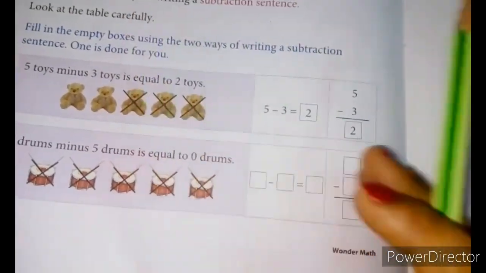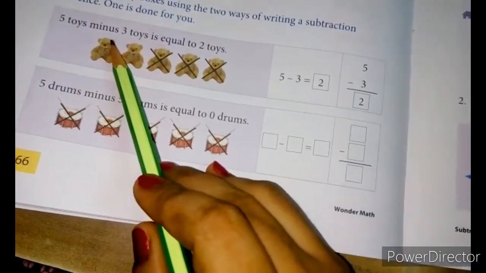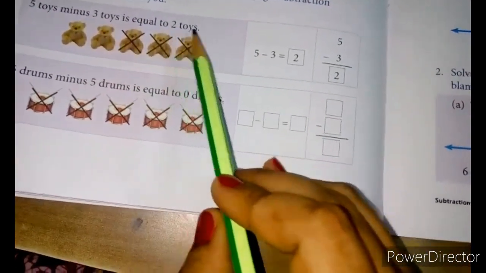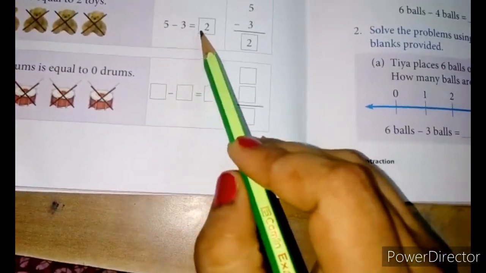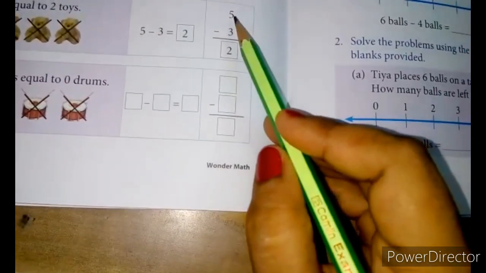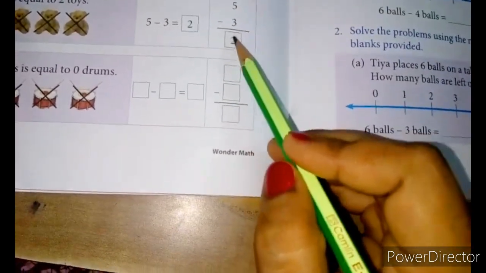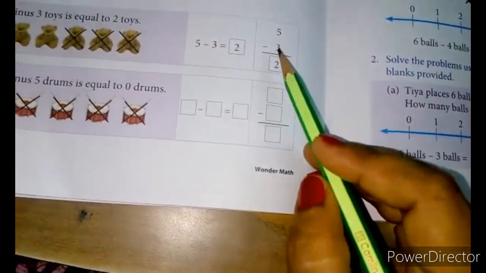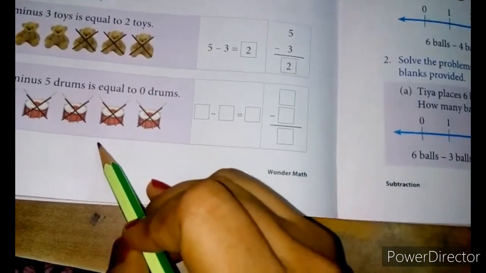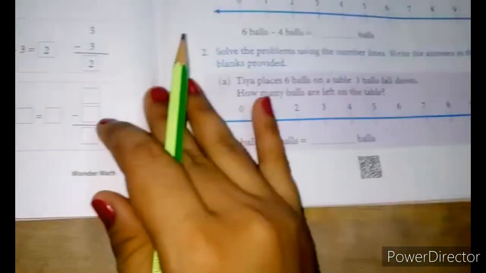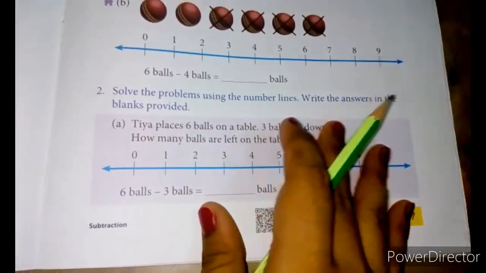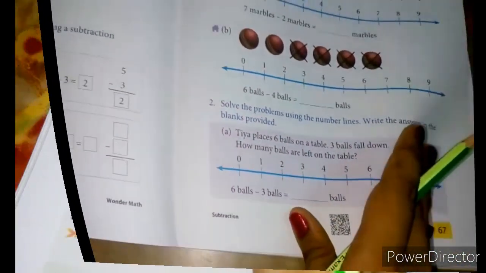Look at the table carefully, students. 5 toys minus 3 toys is equal to 2 toys. So we can write here 5 minus 3 equal to 2, or we can write 5 minus 3 is equal to 2. This is the exercise. I will send the answers later.